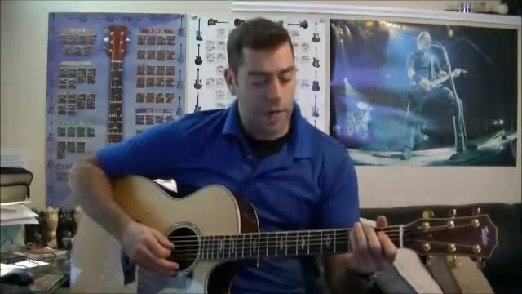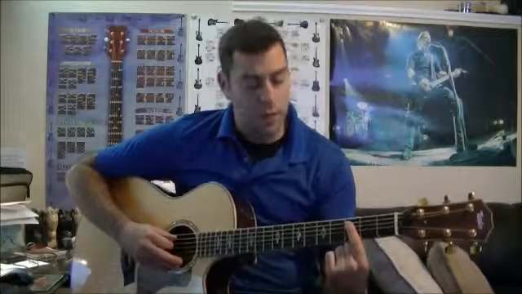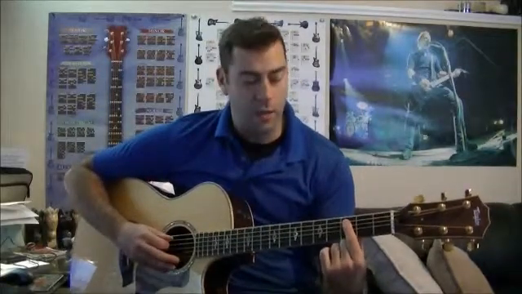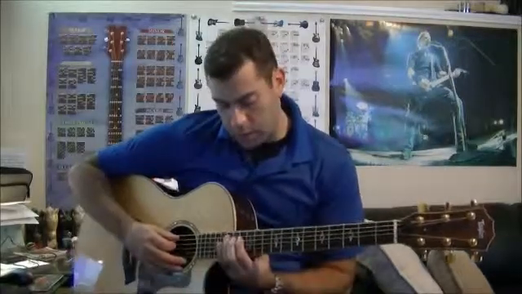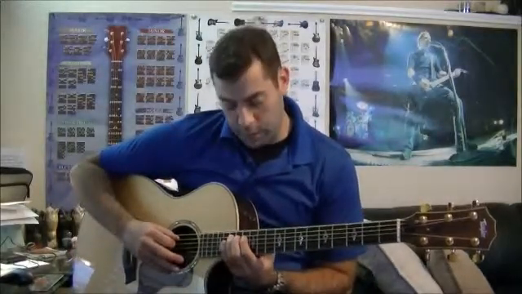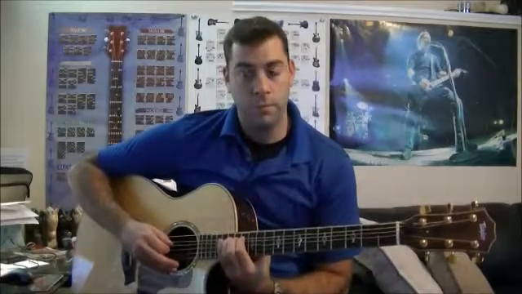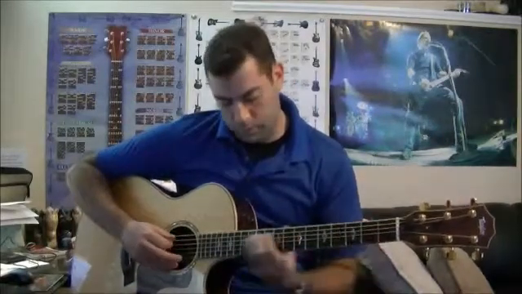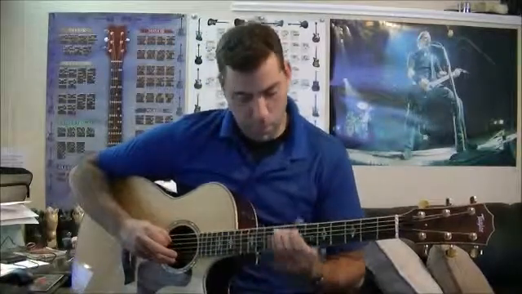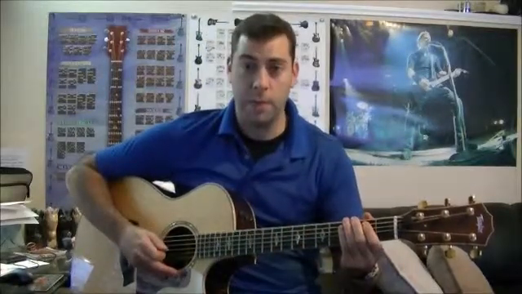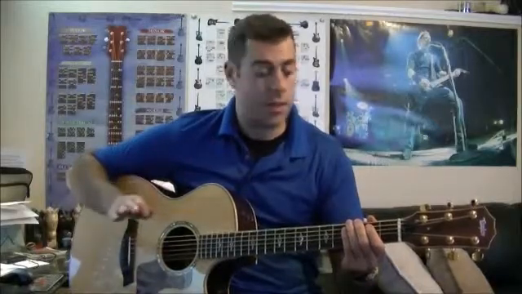Or if we wanted to find the octave of a C note, which is on the 3rd fret on the A string, we'd go 12 frets up. So it's going to be on the 15th fret of the A string. Do you hear the similarities to them? They sound exactly the same because of the exact same note on the same string, but one octave higher.